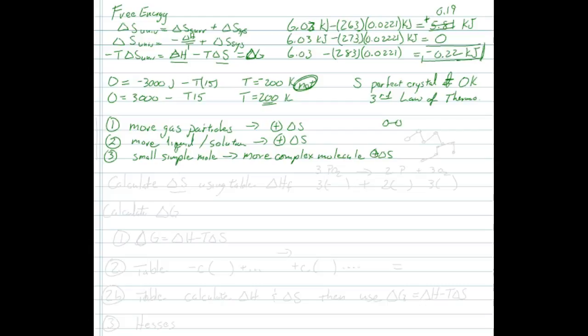If you have a more complex molecule, you can twist things around: up, sideways, down. So the more complex a molecule is, the more ways it can twist around and spin and rotate. So that increases your entropy. So if you are to predict via a chemical reaction, this is how you would do that.